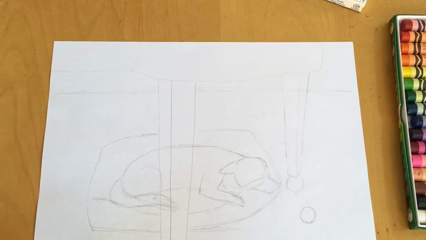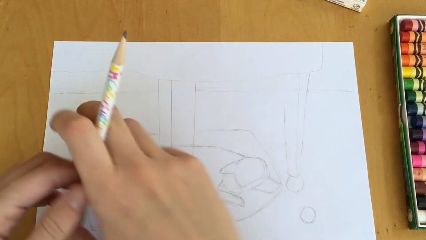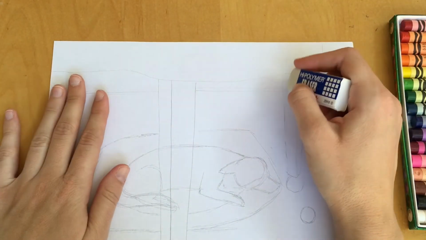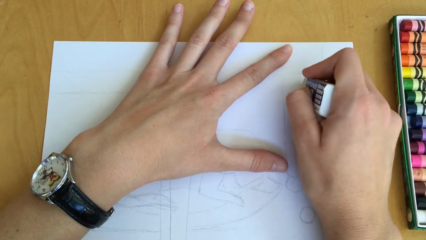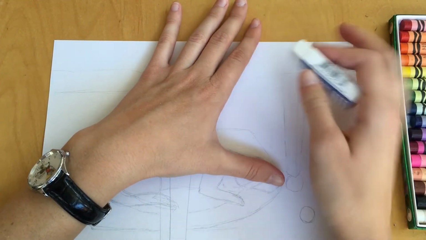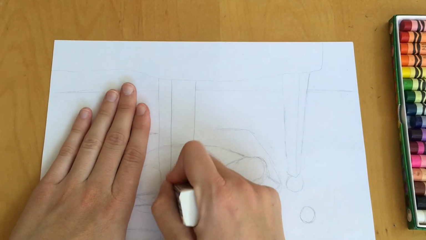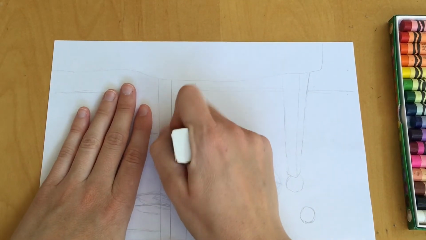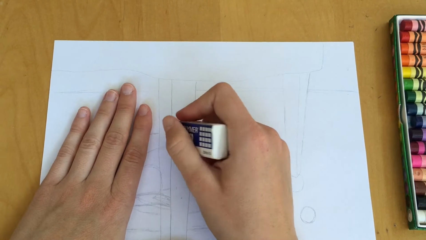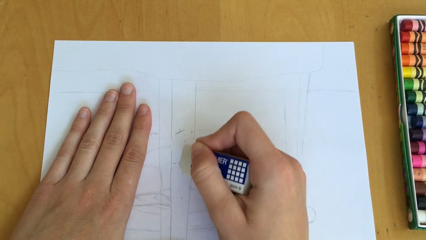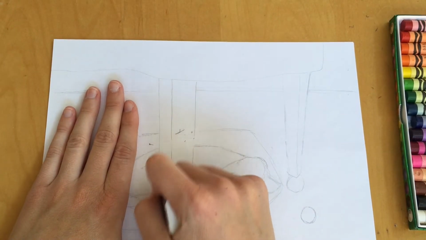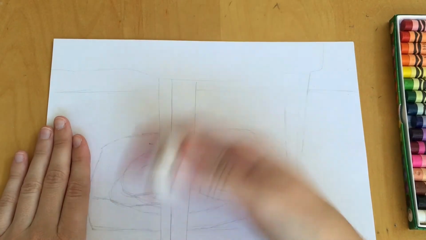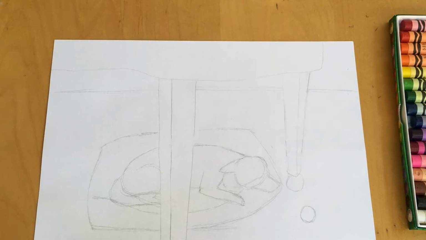There we go. Now I'm going to erase some of these lines that I have running through my piano legs. And I'm going to start to add in some textures. So I know that the piano is very hard and smooth.